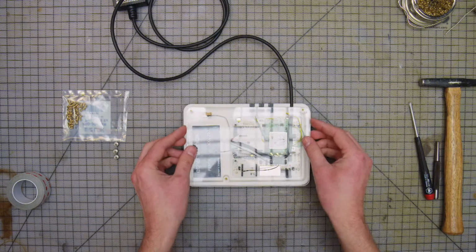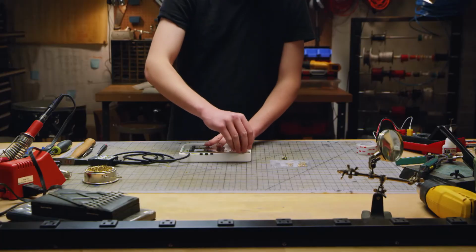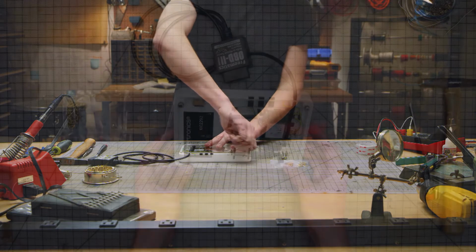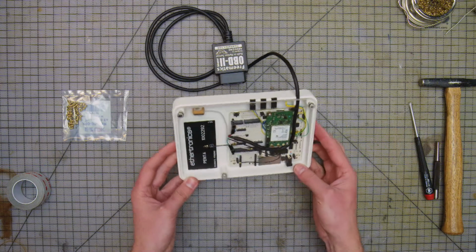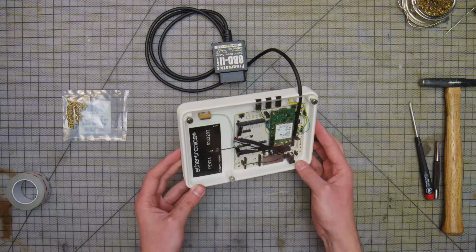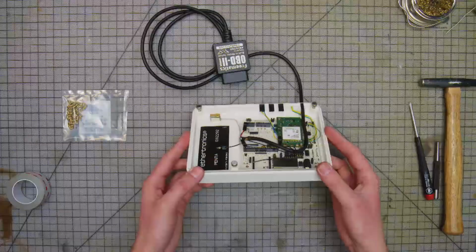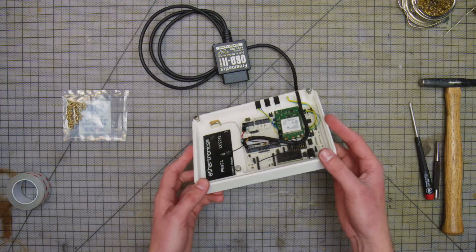Place the acrylic faceplate over the device and then tighten all 3 thumb screws. And you're done! By placing your co-pilot inside a vehicle, you should get accurate and timely insight into the driver and vehicle variables we outlined at the beginning of the video.